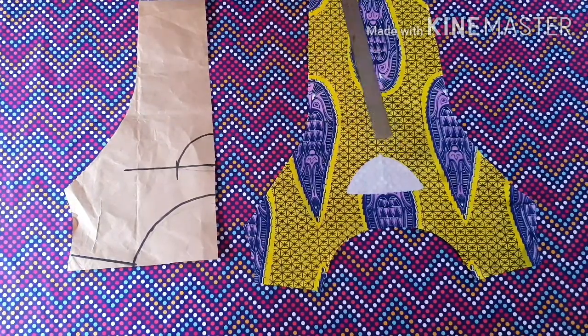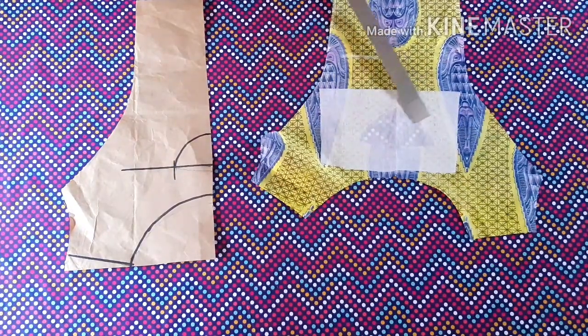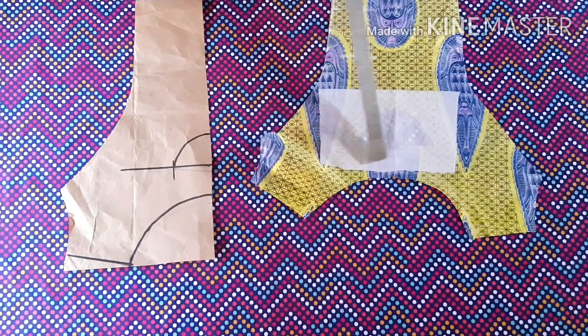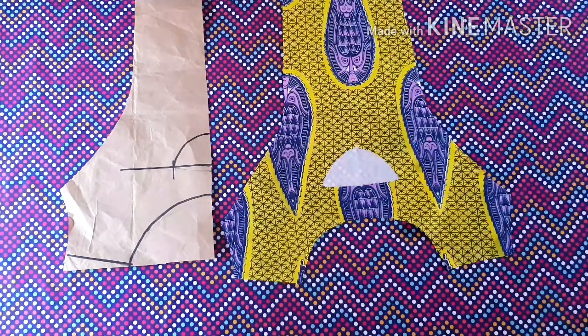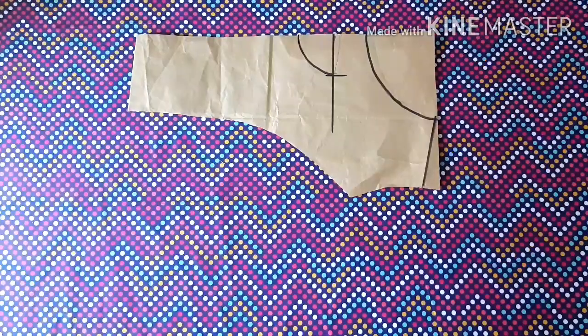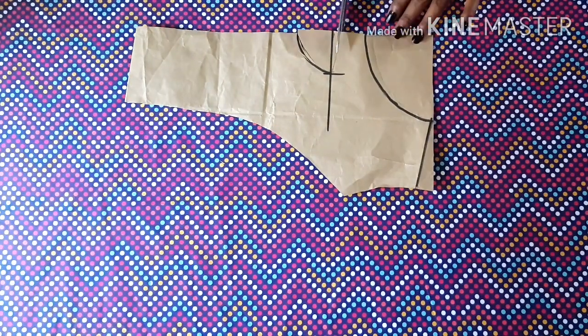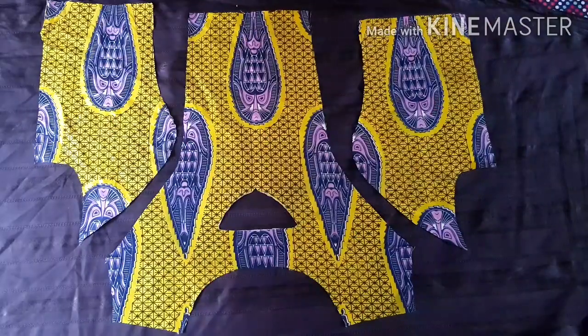Now as you can see, this white stuff here is an interfacing to keep the neckline stable. After gumming it to the wrong side of my fabric, I'm going to cut off the excess around it, and I'm going to equally cut out this area. This will help keep the shape of the design intact on your fabric. To cut this out, you're going to leave your fabric unfolded and gently cut, tracing from the mark you've made on your fabric.